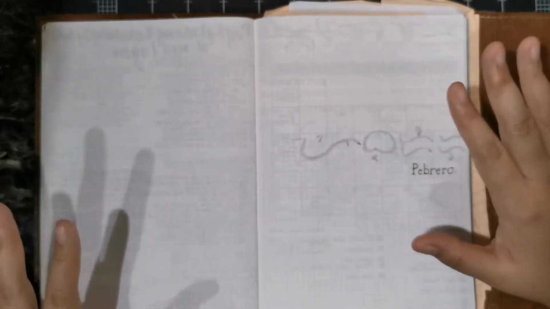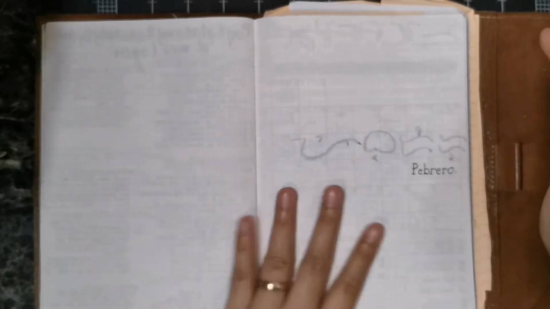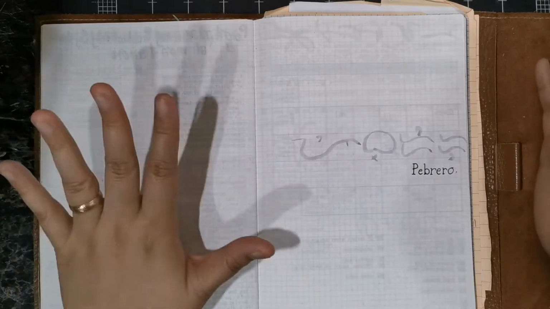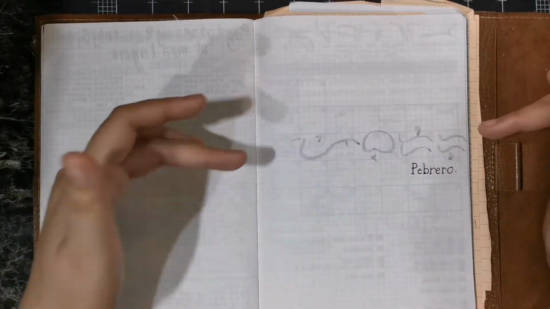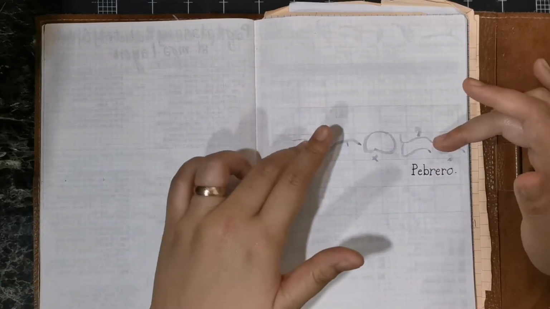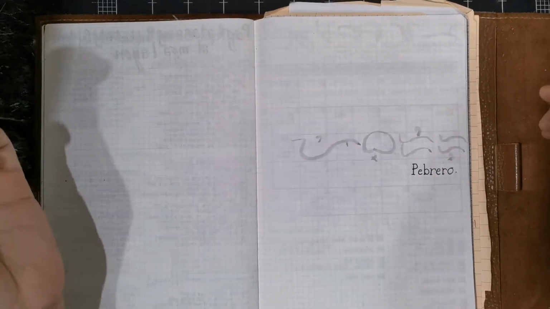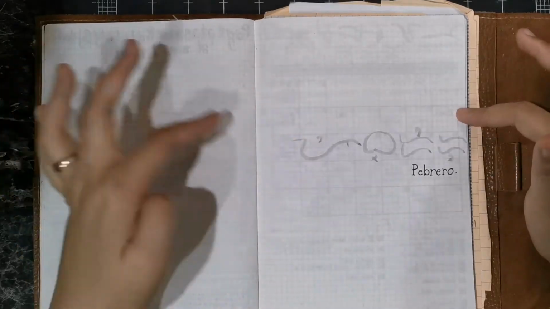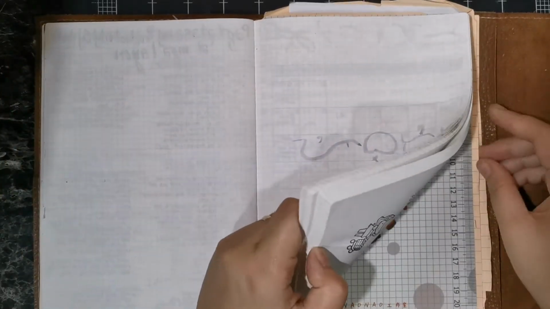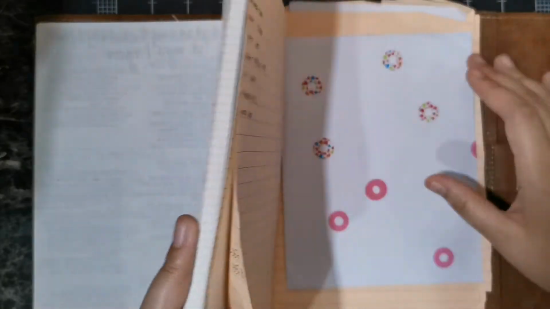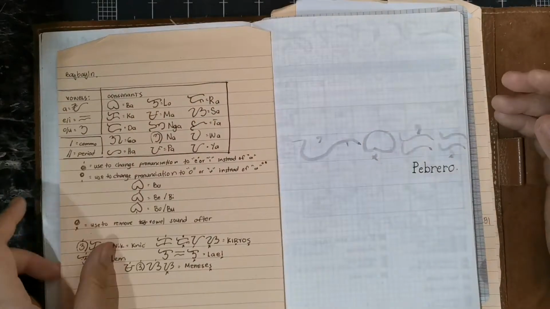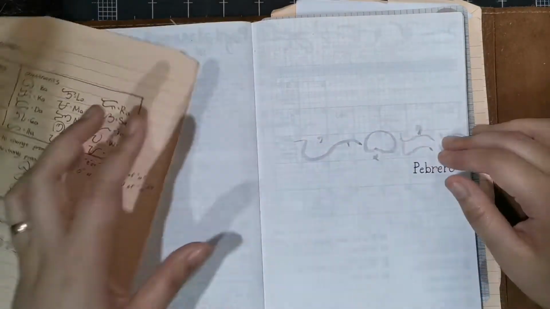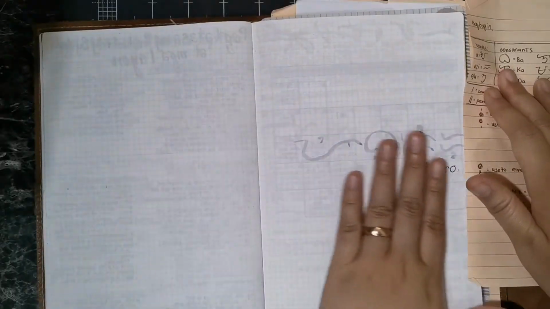So today I want to share with you a flip through of my 2020 February pages. For February 2020, I decided to go with a simple theme using the traditional Filipino alphabet, which is called Baybayin. So this is Baybayin. I actually have a cheat sheet here at one of my pages at the back that I use to compose the Baybayin words.